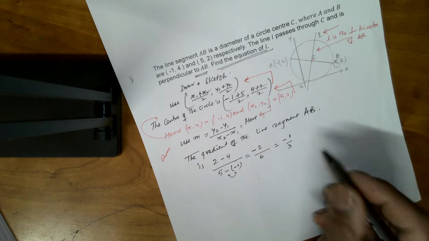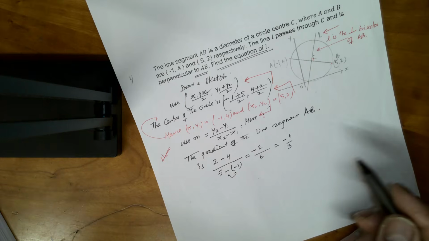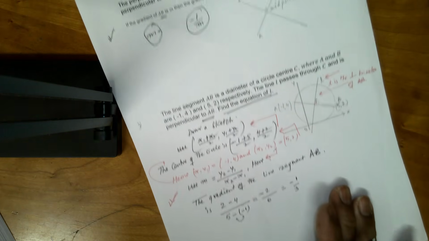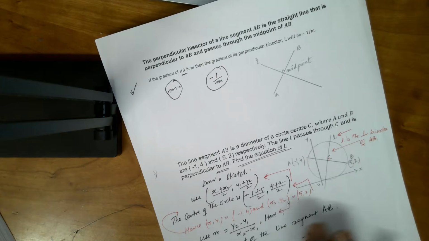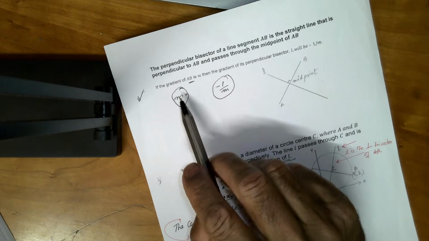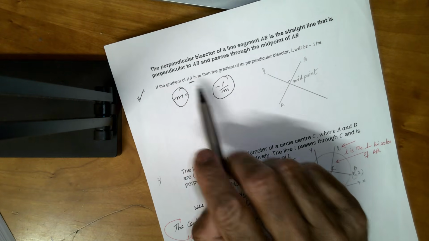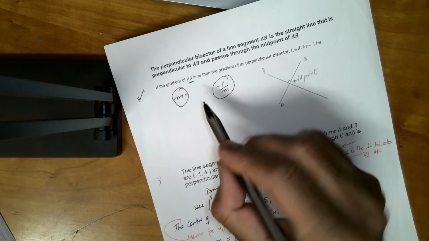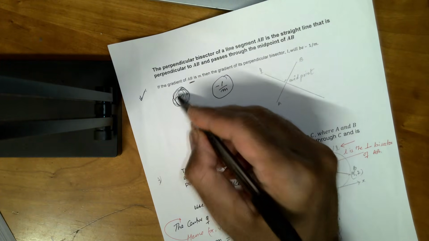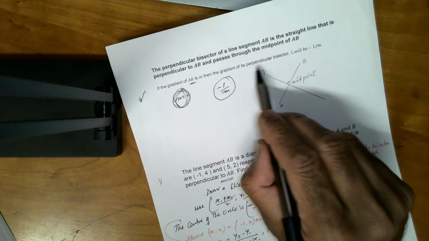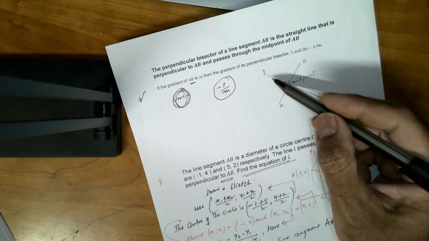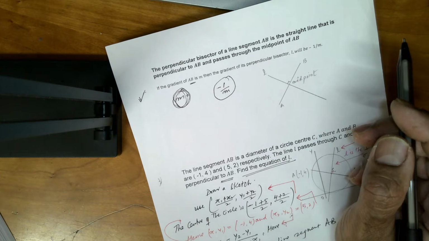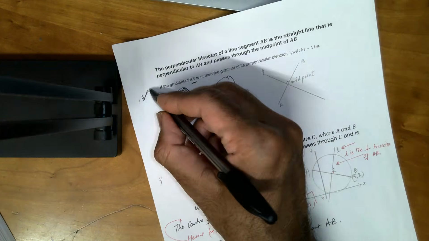Now remember, I write down here for you as well. Let me just take you here, what exactly it says. It says if the gradient of AB, which is your one line AB, is M, then the gradient of its perpendicular bisector, which is your L here, will be minus 1 over M. Okay, so please remember this.